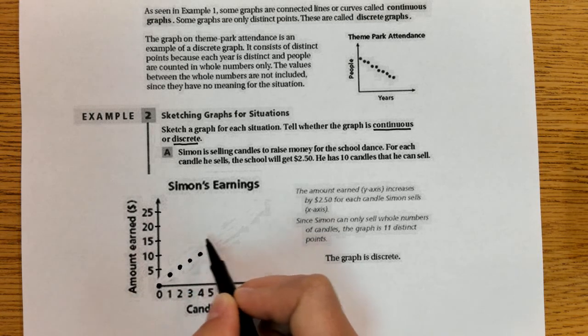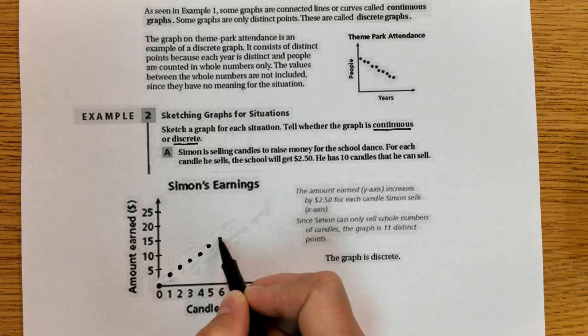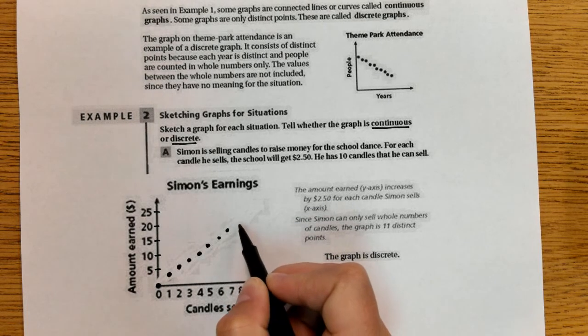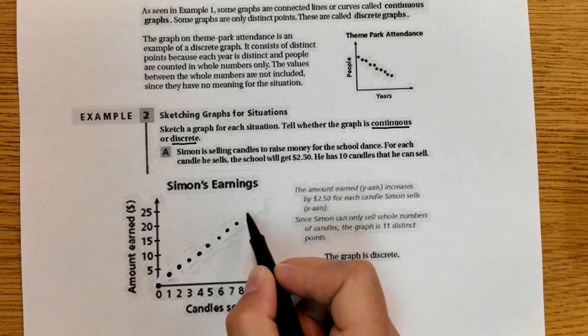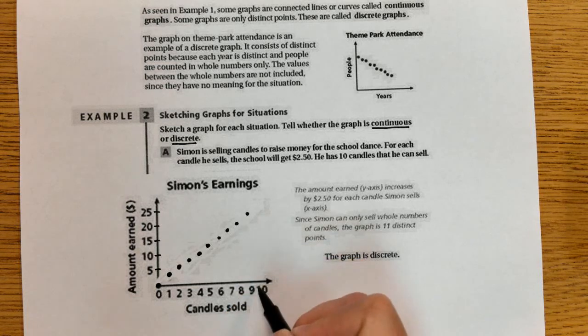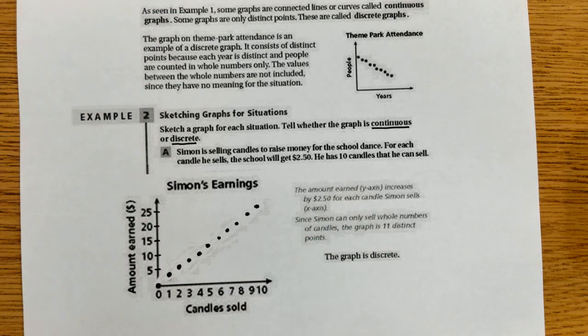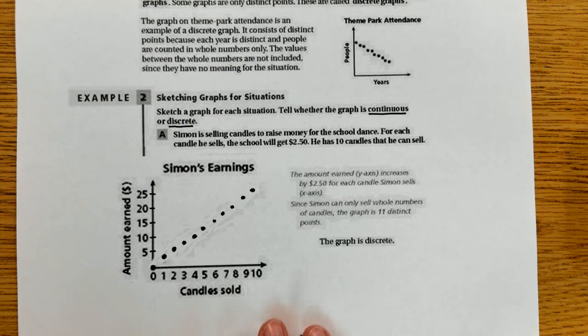6 candles, $15. 7 candles, $17.50. 8 candles, $20. 9 candles, $22.50, and then 10 candles would be $25. So here we're relating the number of candles sold to the amount earned.